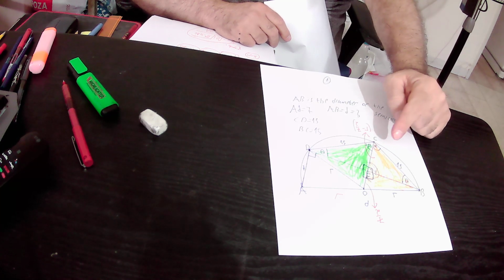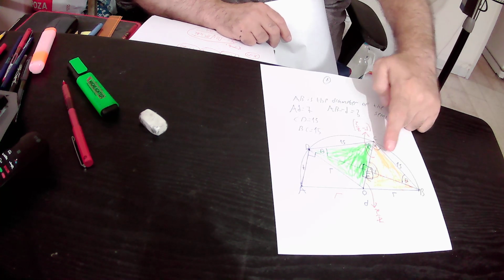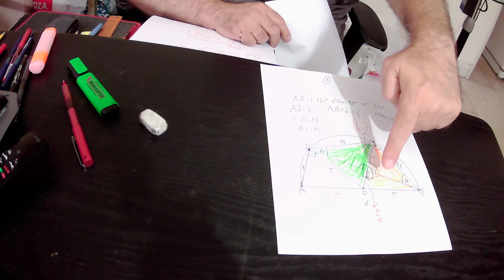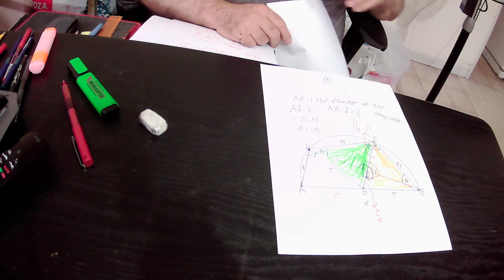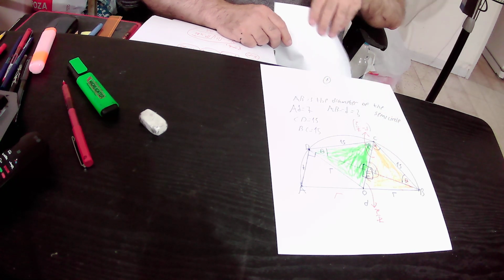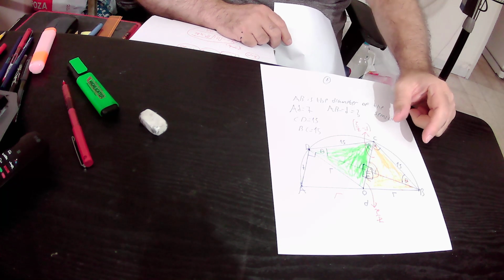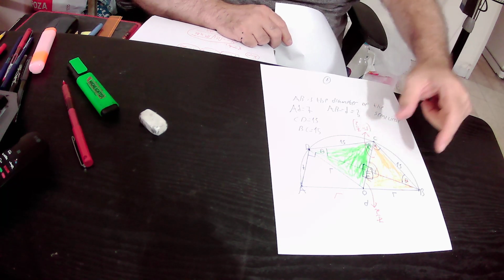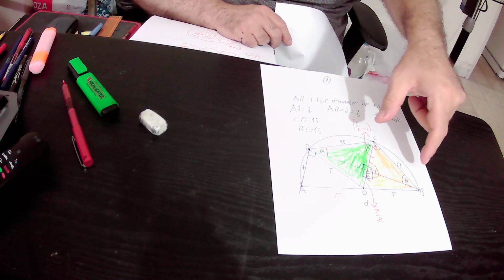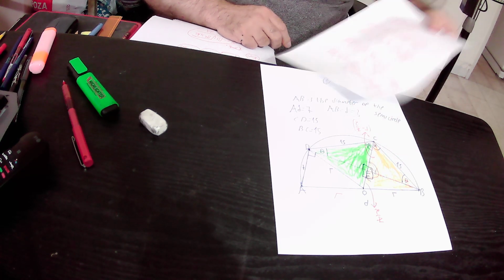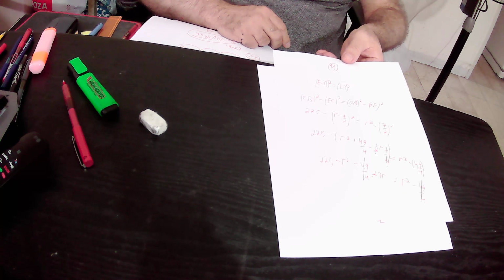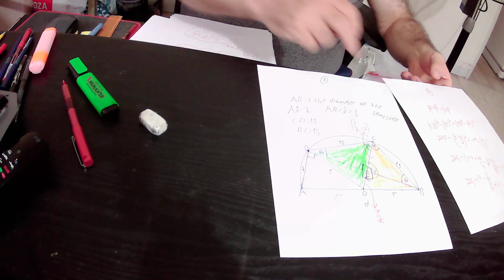It belongs to the right triangle ECB, and EB also belongs to the right triangle OEB. Therefore, we can implement the Pythagorean theorem on those two right triangles, and EB square equals EB square.